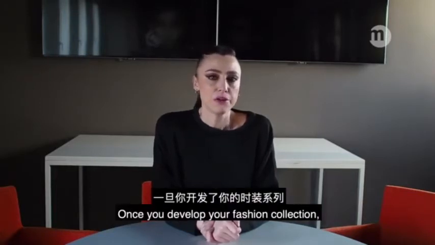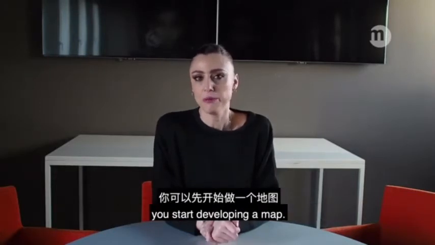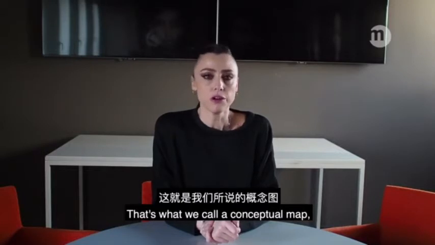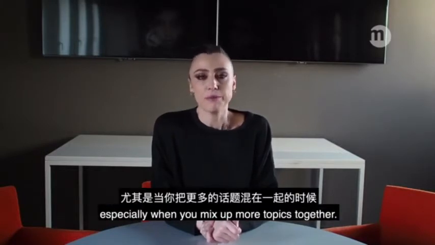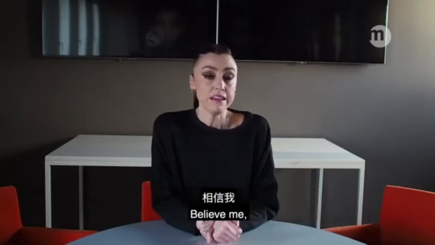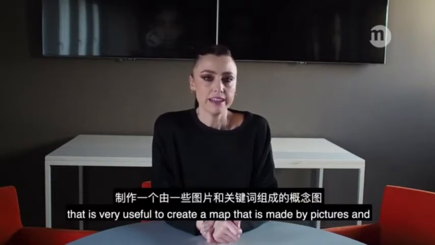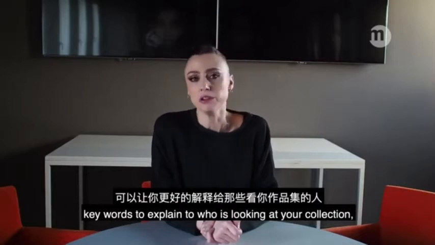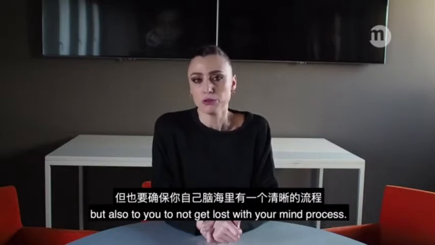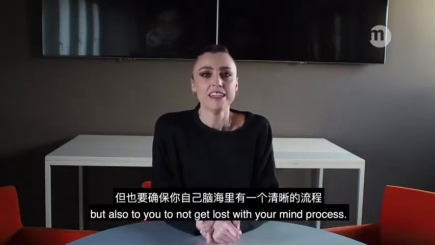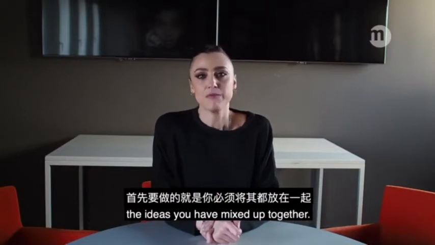Once you develop your fashion collection, you start developing a map. That's what we call conceptual map. Especially when you mix up more topics together, believe me that it's very useful to create a map that is made by pictures and keywords to explain to who is looking at your collection, but also to you to not get lost with your mind process, the ideas you have mixed up together.